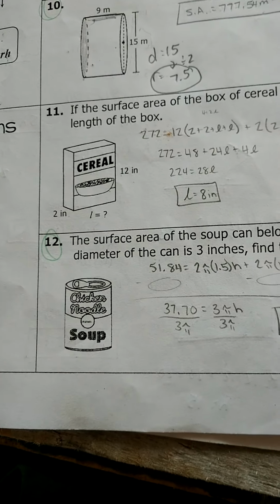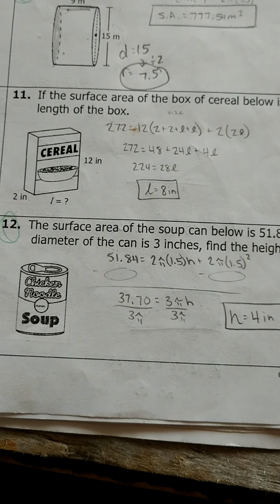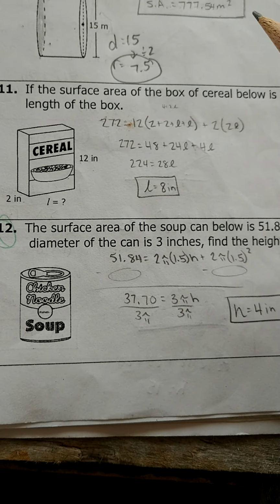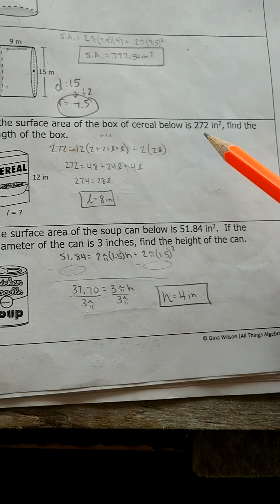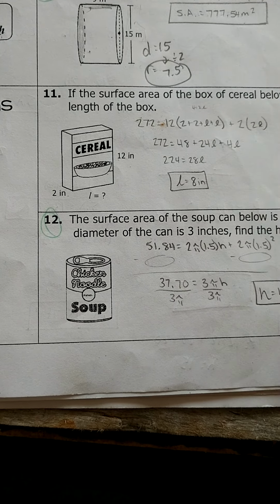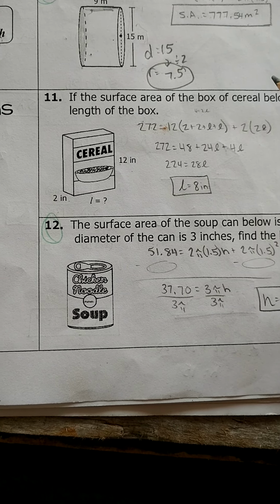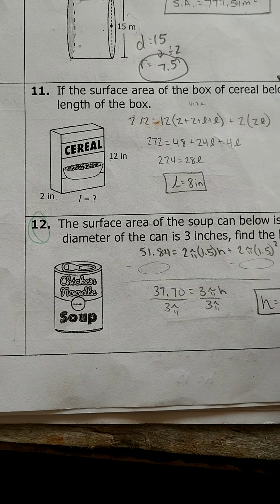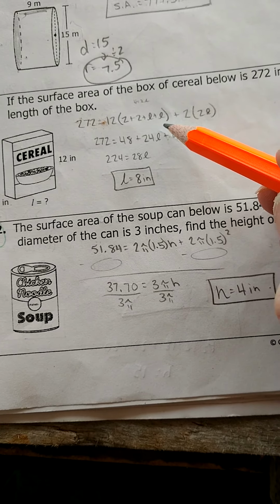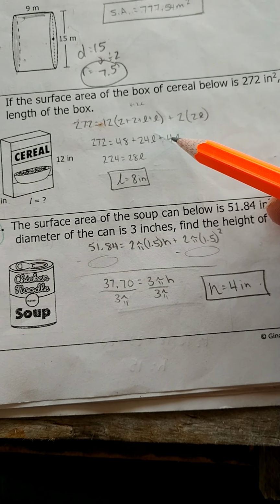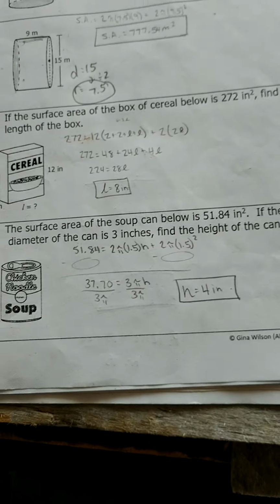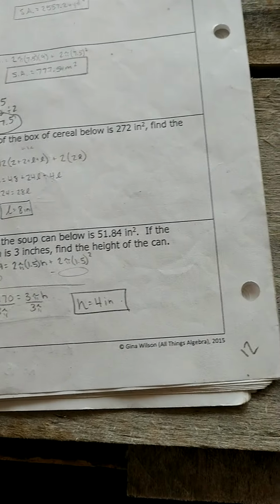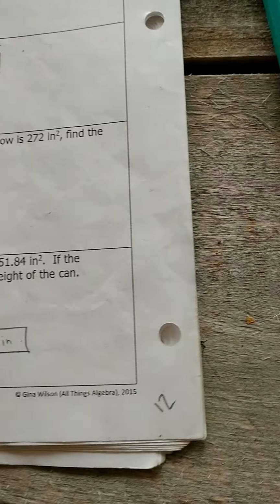So 11 and 12 are a little bit different. Those are the working backwards formulas. So if the surface area of the box of cereal below is 272 inches squared, find the length of the box. Well, remember, I told you use each value twice. So you can do it this way.